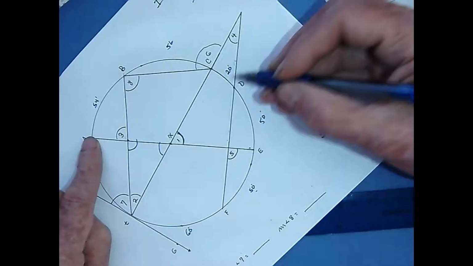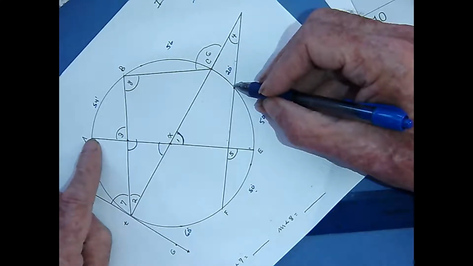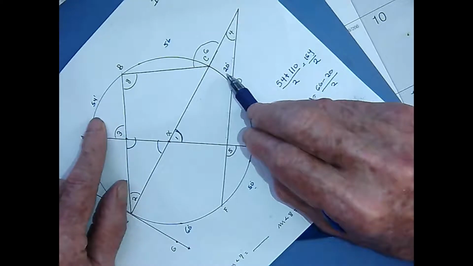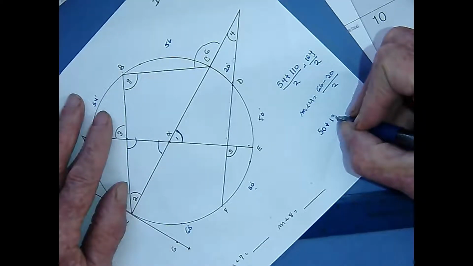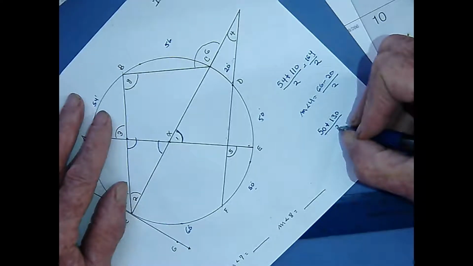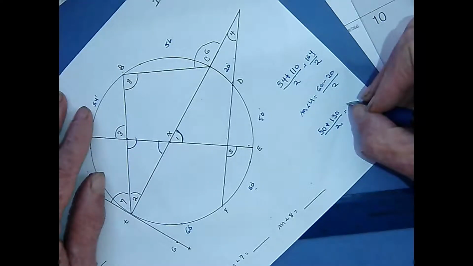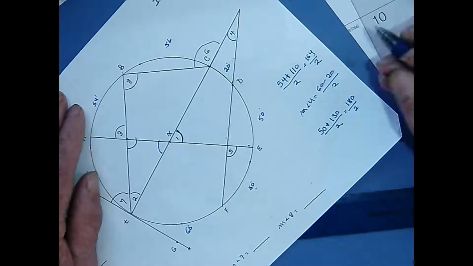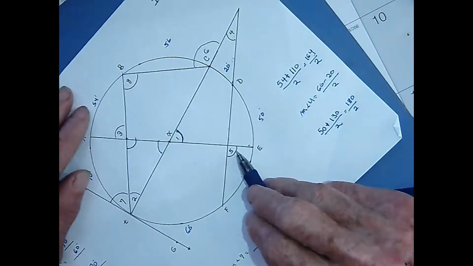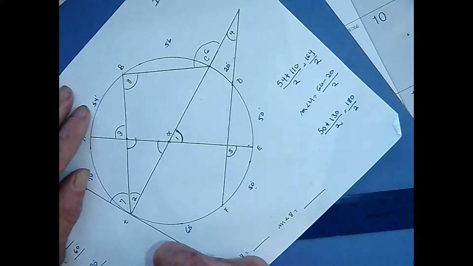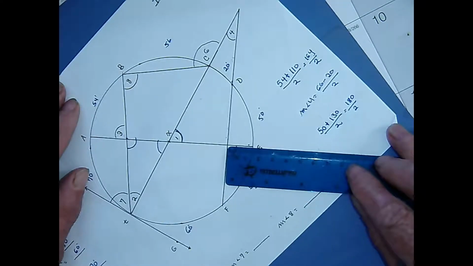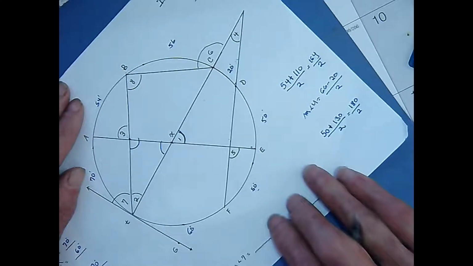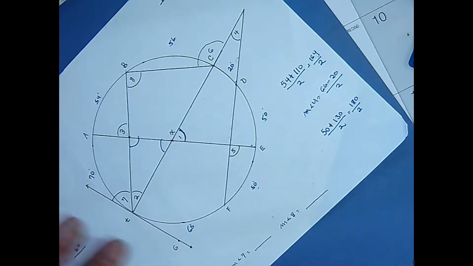The other arc that it cuts is AD, which is 110 and 20 more. That's 130. So 50 plus 130 divided by 2. That looks like 180 divided by 2, doesn't it? So that forces angle 5 to be 90 degrees. I'm okay with that. It looks like it's about 90 degrees to me. That just seemed like a square corner there. So it looks as it should.